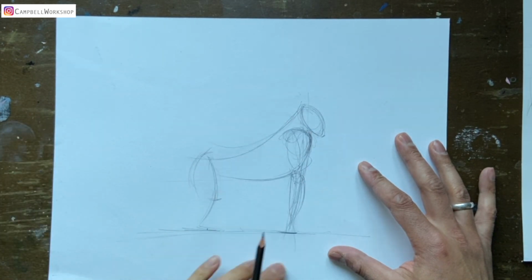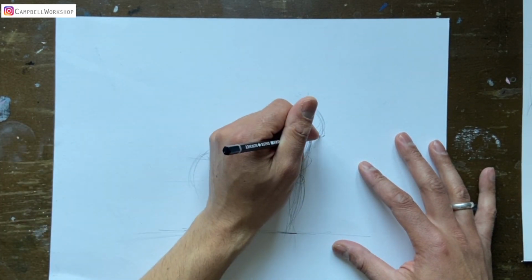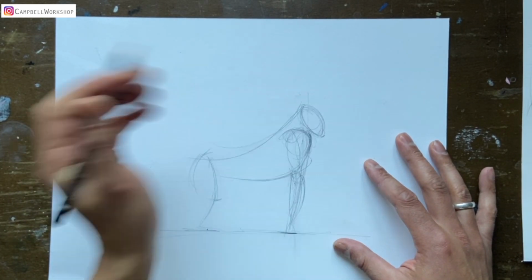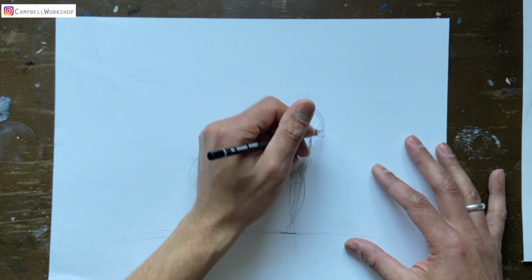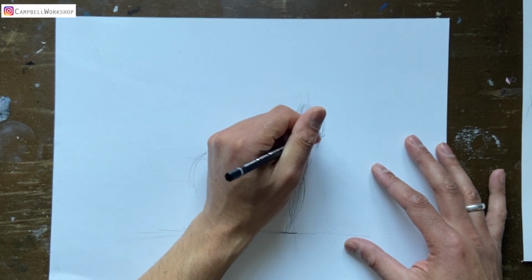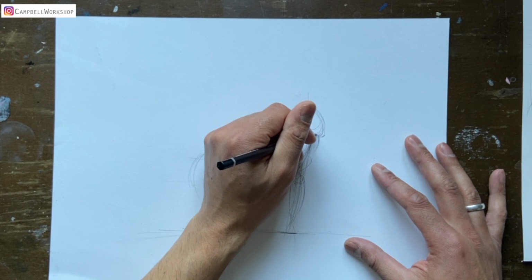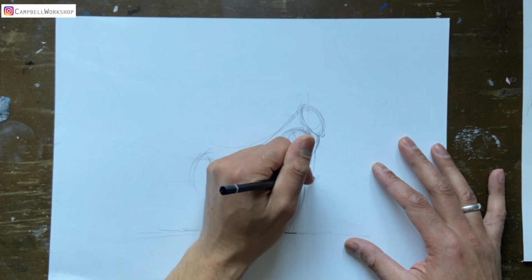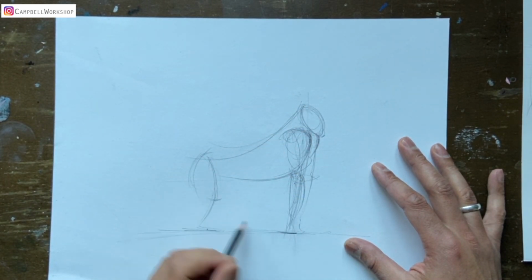So it goes without saying that I've done a bit of research. I've looked at many photographs of gorillas, videos, anatomical diagrams, so anything that will help inform this drawing.